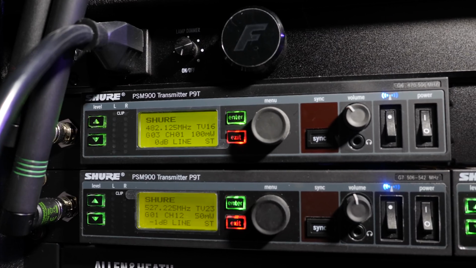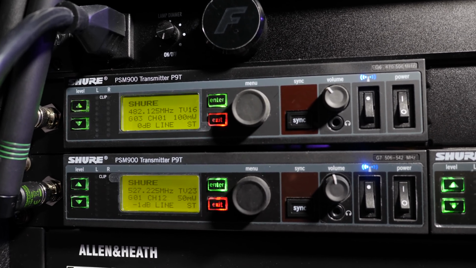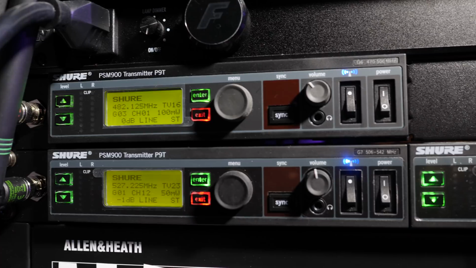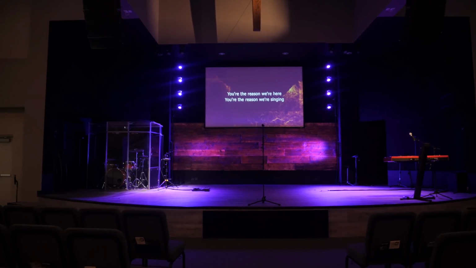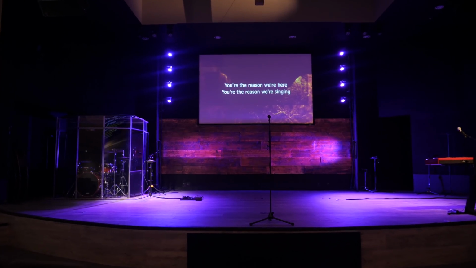Then for Aaron or anybody else leading at the front of the stage, they use the Shure PSM 900 wireless in-ear monitor system, which allows them to mix with the SQ4U app. They don't want to use the personal mixing consoles up at the front of stage because, well, they don't look as good when they're out in the open.